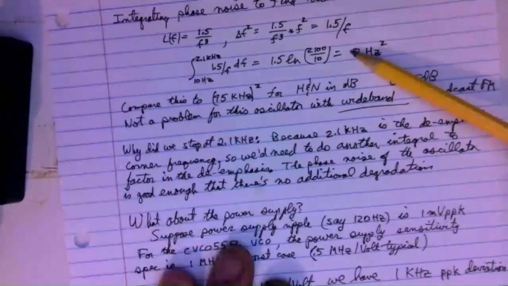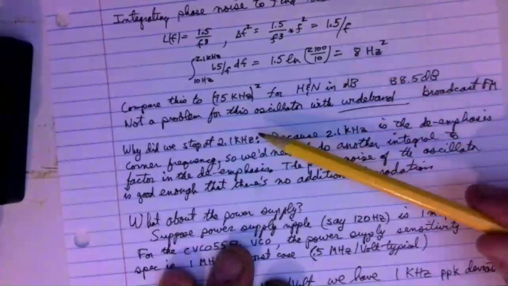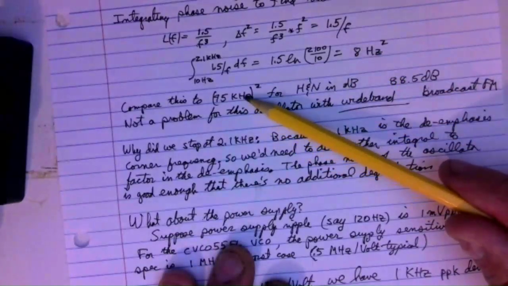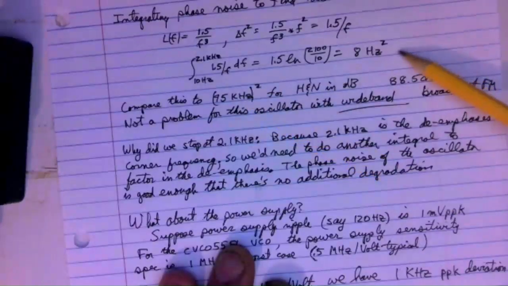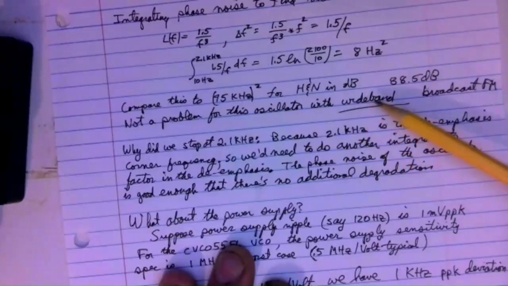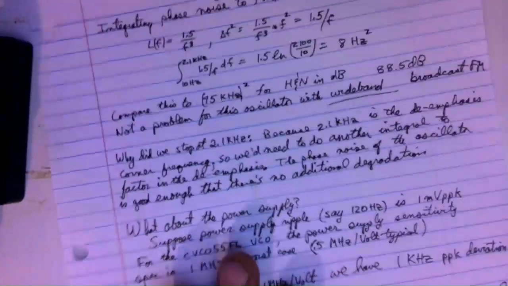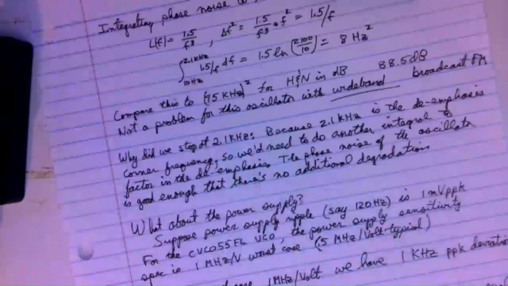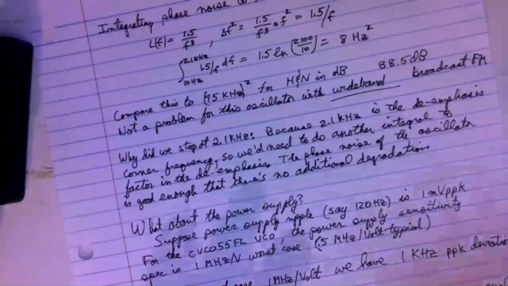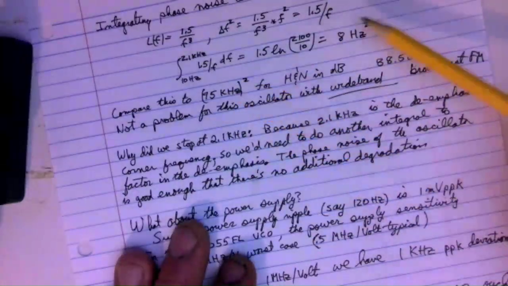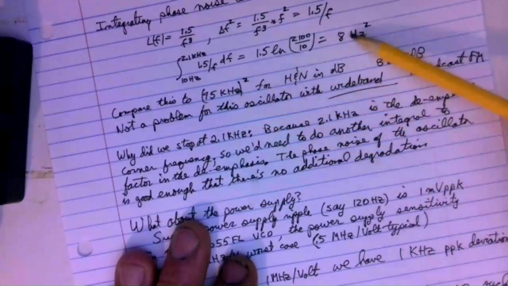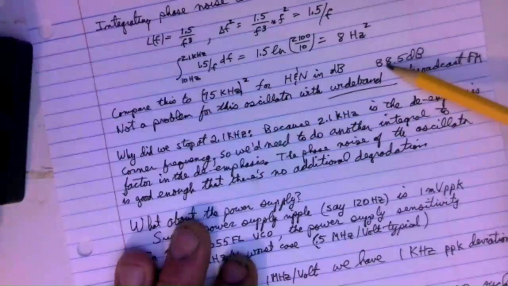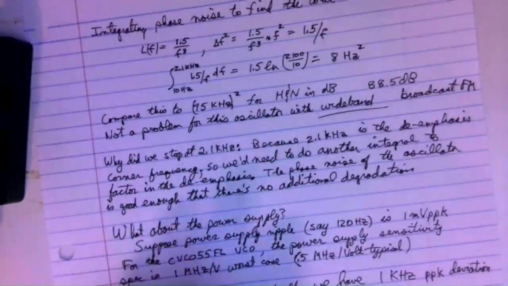You can either take the square root of that and compare it to 75 kilohertz and then take 20 log, or I just took 75 squared divided by 8 and then took 10 log of that, and I got 88.5 dB. So again, you could take 20 log of 75 over the square root of 8, or take 10 log of 75 squared over 8 and get 88.5 dB.